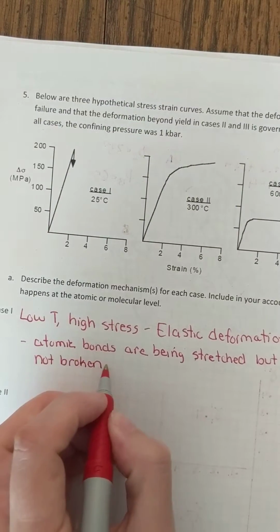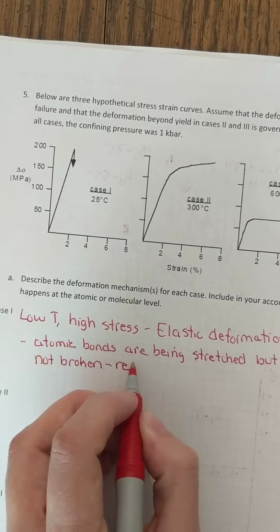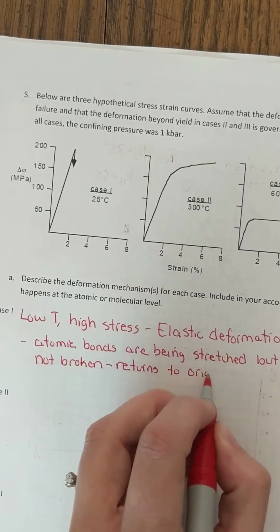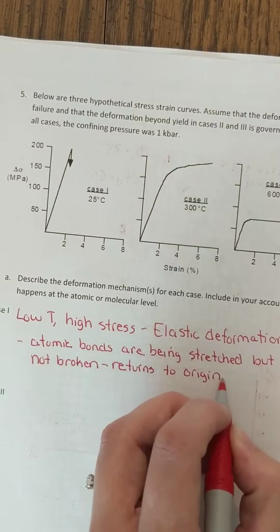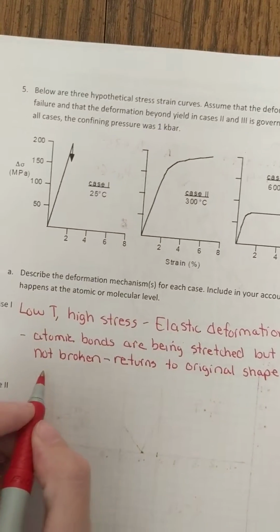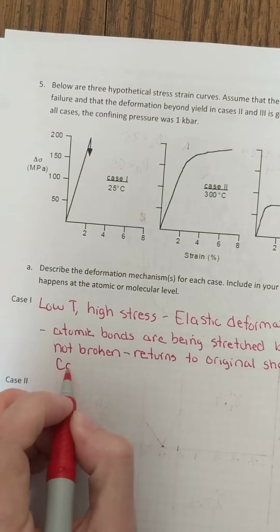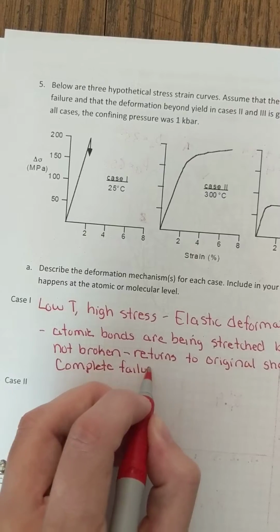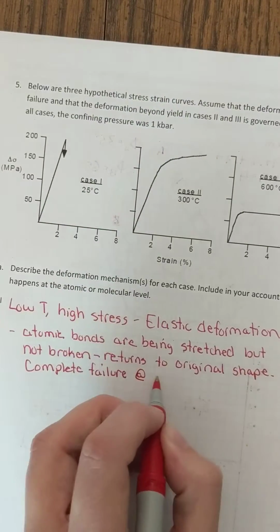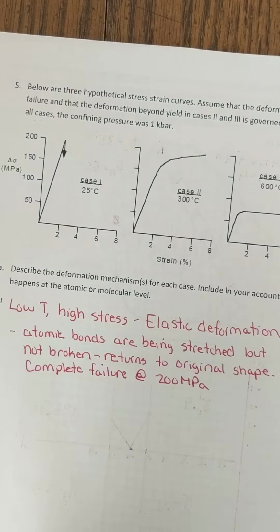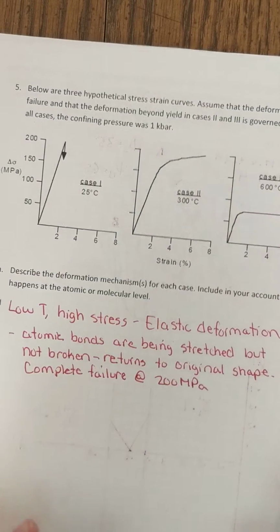So when you remove the stress, it returns to its normal position, to the original shape. And then complete failure occurs at the 200 megapascals. So that is the situation for case 1.